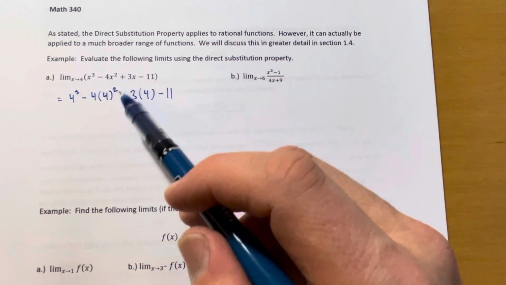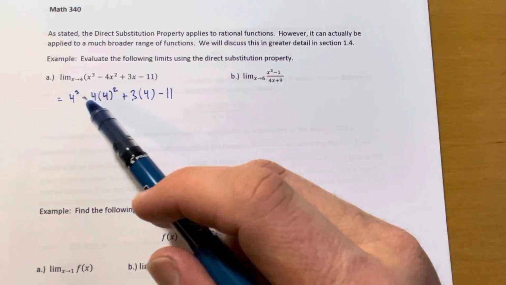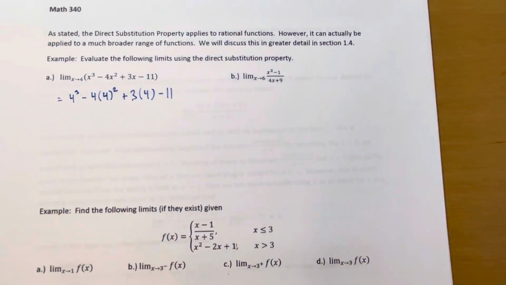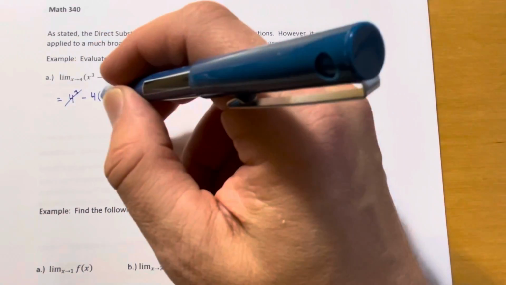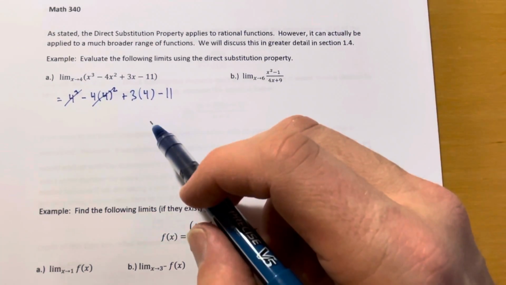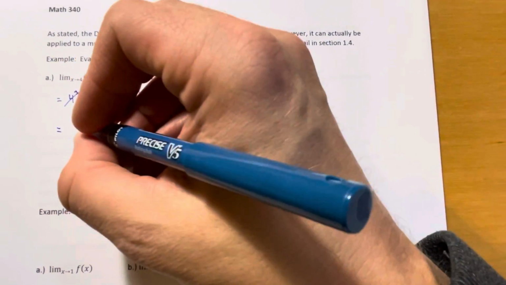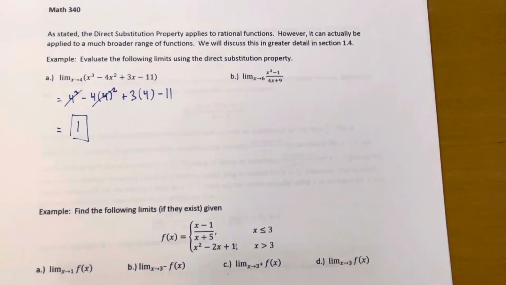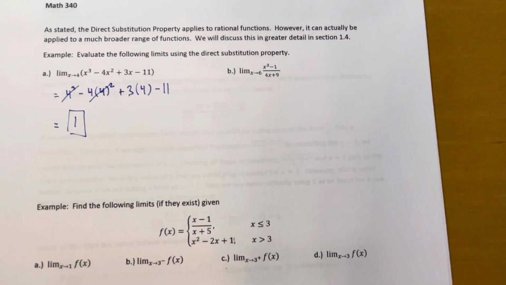So altogether, this is also 4 cubed. What I have here is 4 cubed minus 4 cubed. Even if you don't know what 4 cubed is, it won't matter because these will subtract and give you a 0. Then I have 3 times 4, which is 12, minus 11, that's 1. So notice how much faster that is. We can evaluate that limit just by plugging it in.